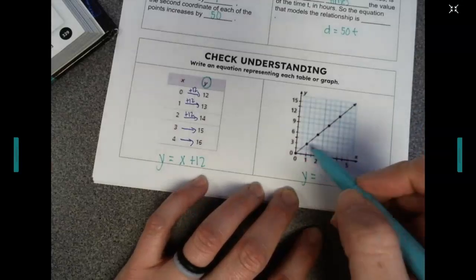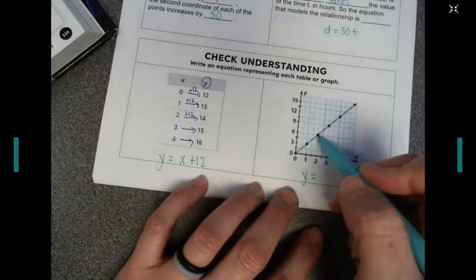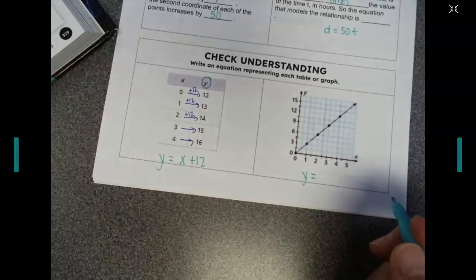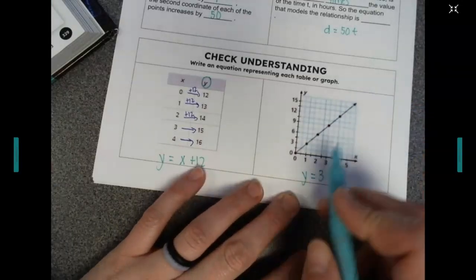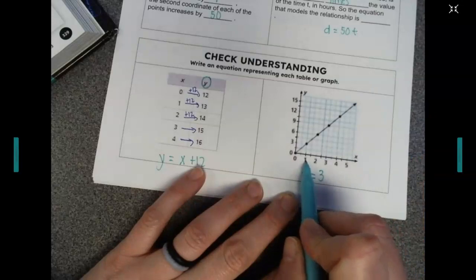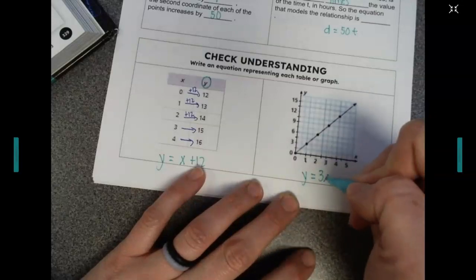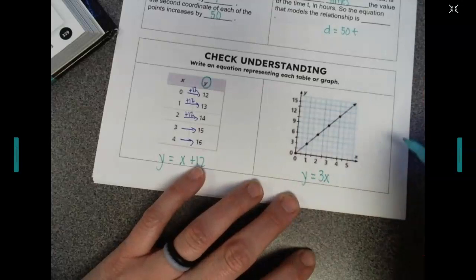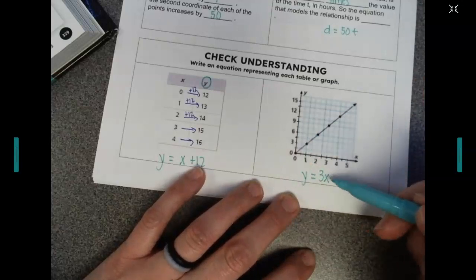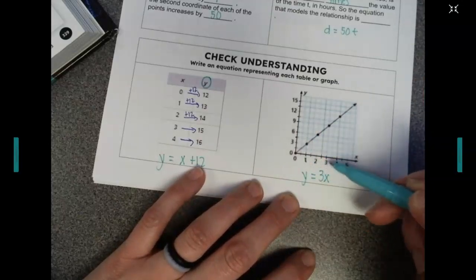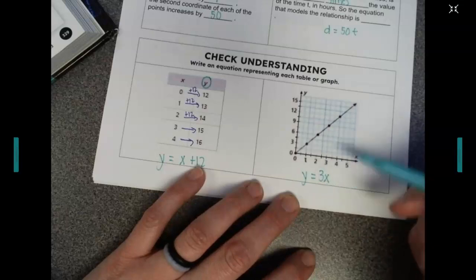And each time, if I look at it, I go 3, 6, 9, 12. So each time I go up by 3, so that means we're going to be multiplying by 3. So I'm going to take whatever is down here, and I just plug it in for where x is, and that should equal that for me, because 3 times 1 is 3, 3 times 2 is 6, 3 times 3 is 9, 3 times 4 is 12.